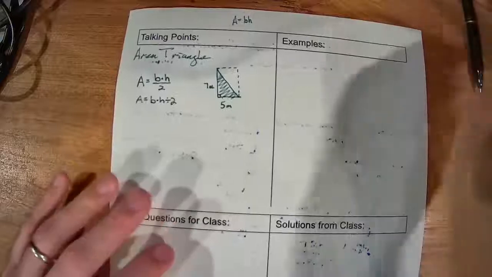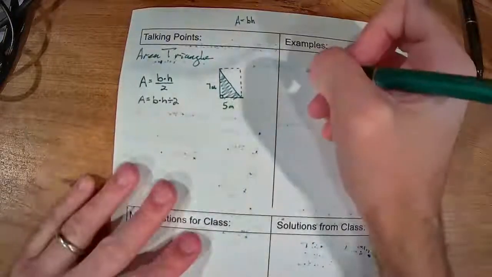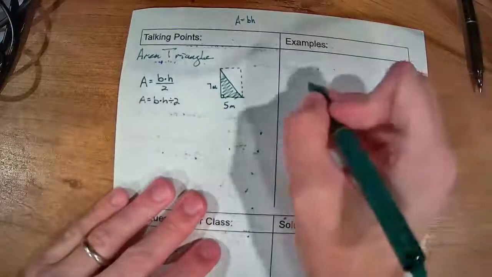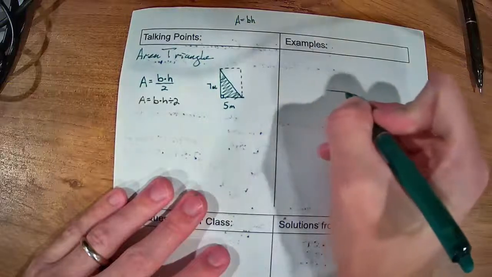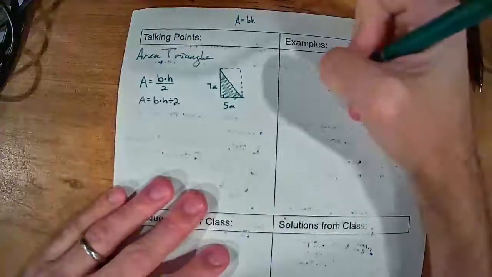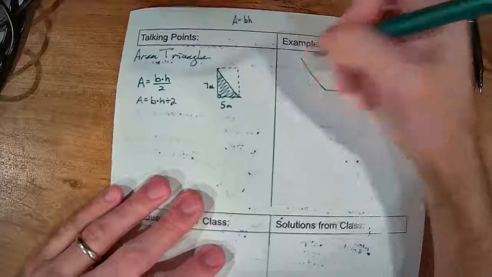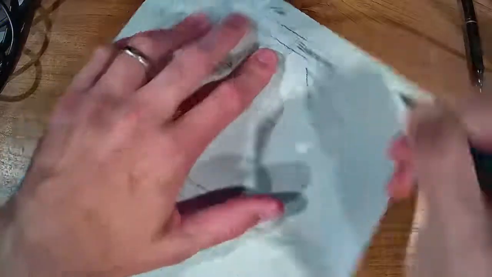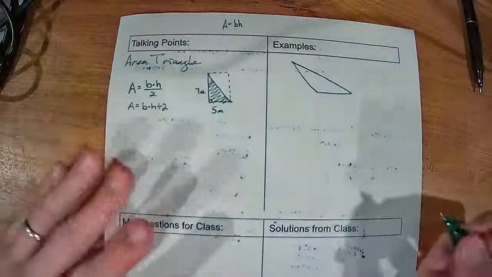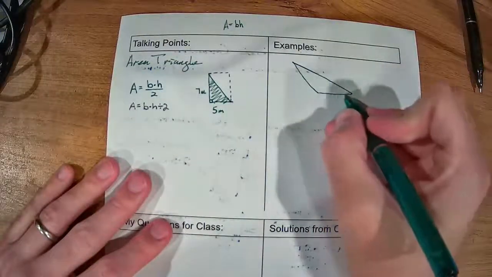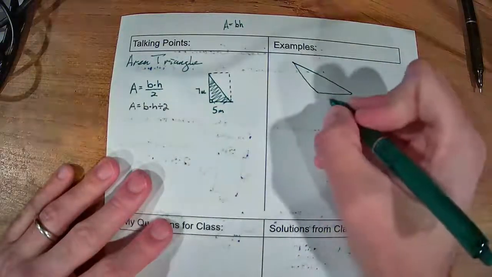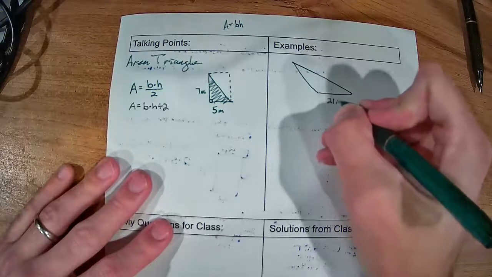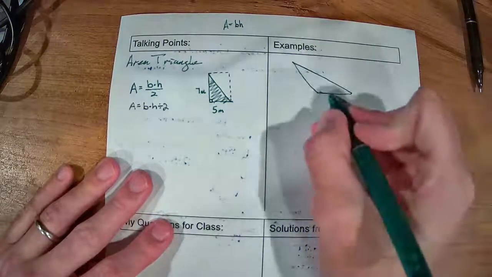So let's try a quick example here. Maybe we've got a triangle. Let's draw something crazy here. How about an obtuse triangle? I mean, let's really go wild. Maybe it's drawn like this. We've just got a crazy triangle here. There we go. So let's talk about our base. Maybe our base goes here, and it is maybe 21 inches long. So there it is, our base.